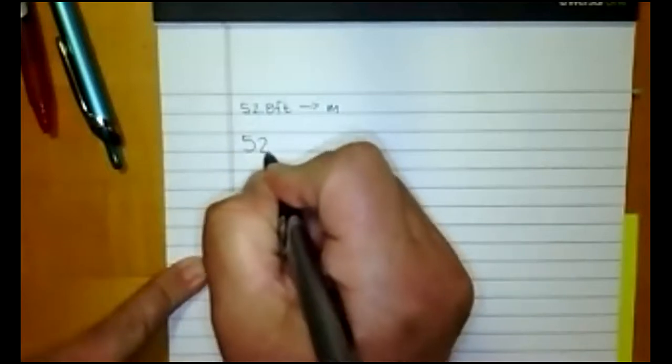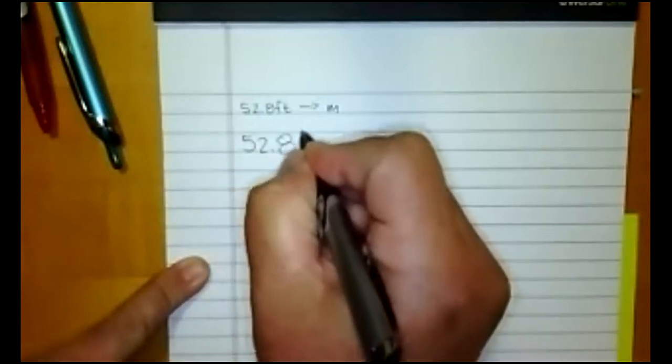So if I want to convert this to meters, I'm going to use a principle that you know of from math. That principle is that if you multiply a number by any number other than 1, you're going to get a different number. I don't want a different number than 52.8 feet. I want it to be exactly the same, or else I'm not making something equivalent.